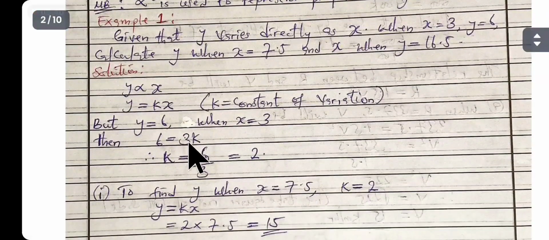So make k the subject of the formula. Therefore, k will be equal to, dividing both sides by the coefficient of k, which here is 3, so k equals 6 over 3, which is 2. So the value of the constant k is 2.